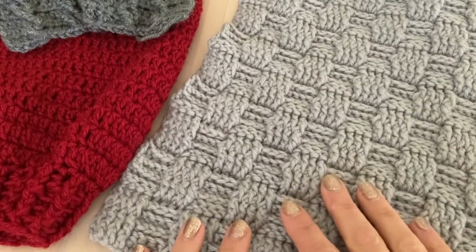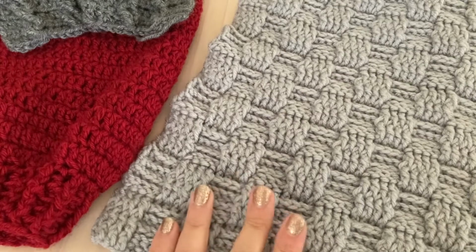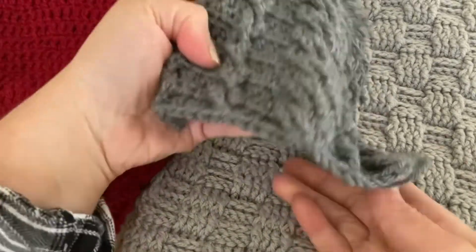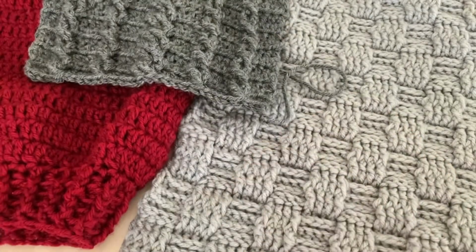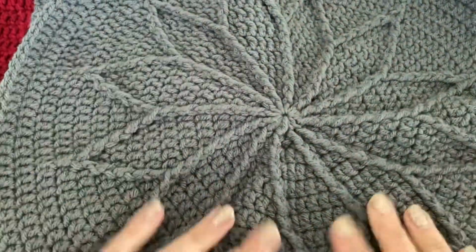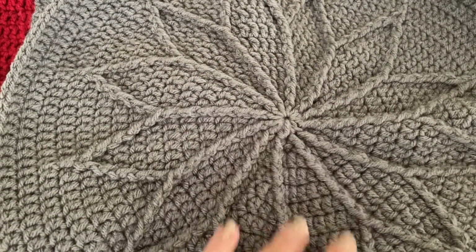Different stitch patterns use post stitches to create different effects. So this here is called a basket weave pattern and it's using post stitches to create that effect. Crocheted cables also use post stitches. And here's another example of what you can do with post stitches to create different patterns and different looks.